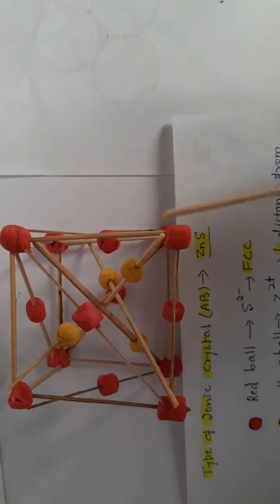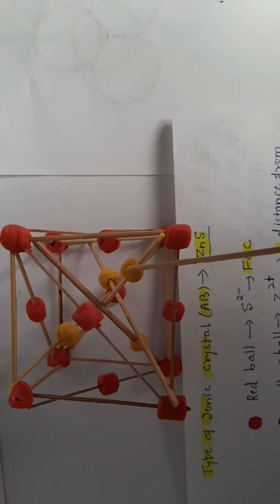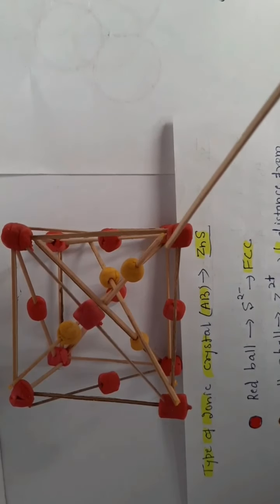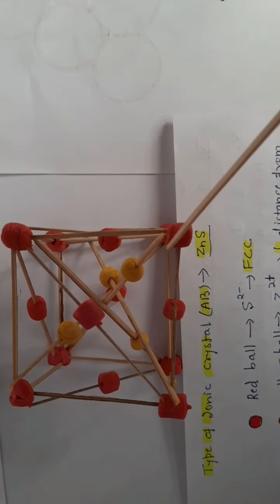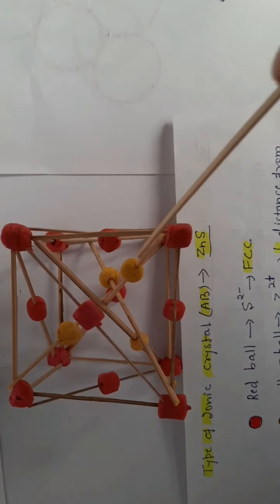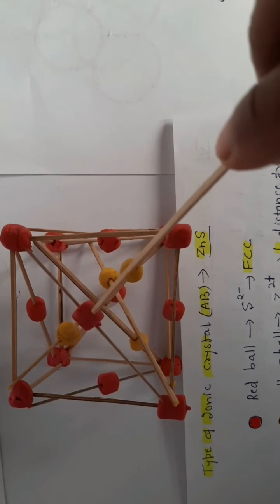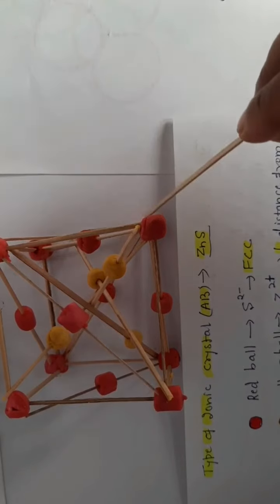Now see the example. In this example, suppose we consider this yellow ball, which is placed at 1/4 distance from this corner. This is 1/4 distance. It means this one will be the nearest neighbor. Now the next atom, sulfide ion, is present. This red ball is present at the face centered position of this unit cell.